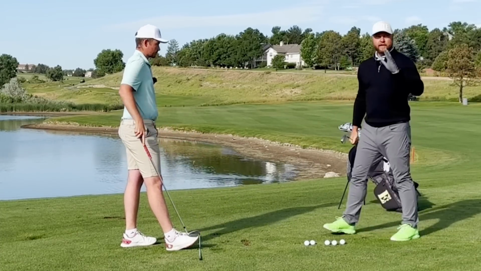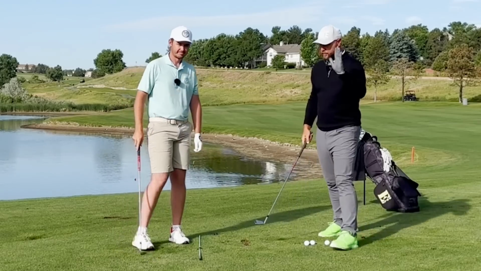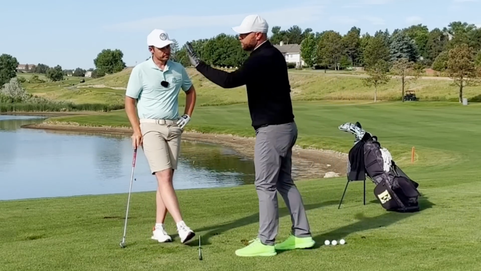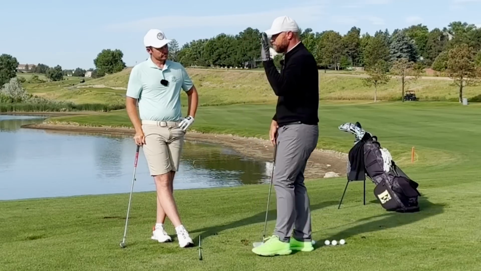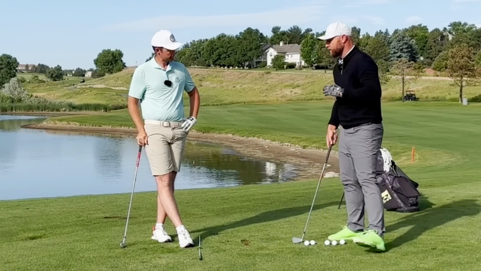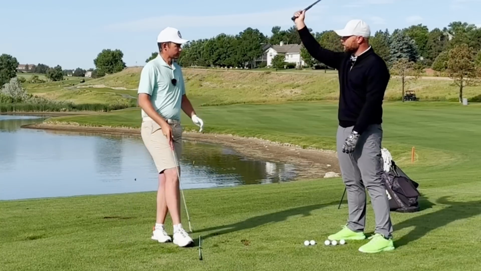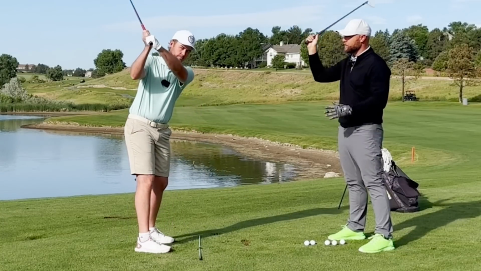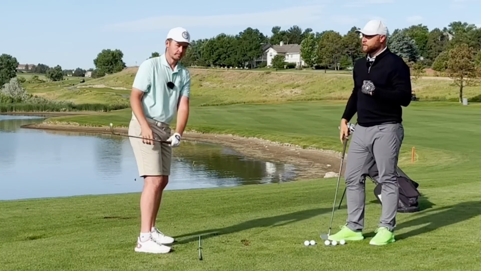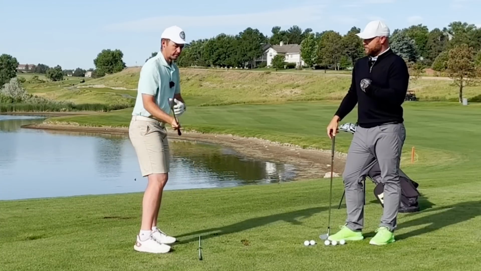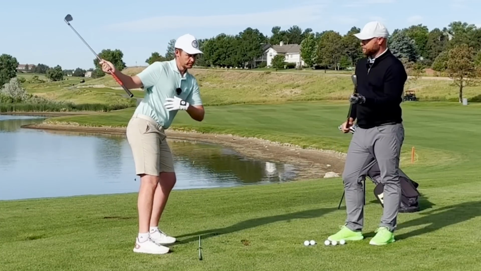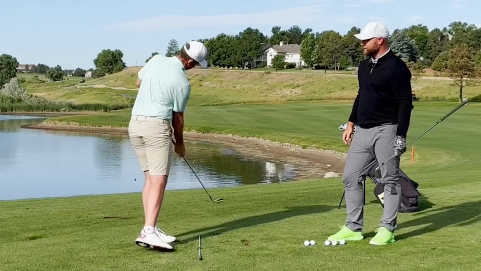Again, from this down the line perspective, the plane would be somewhere in here, and you can modify it based on height, your own perception of the golf swing. If you want the golf club a little bit flatter, you can do that. If you want the golf club more upright for any reason, then you can do that. But you're always just balancing out this center of mass with the center of mass of the club. There we go.